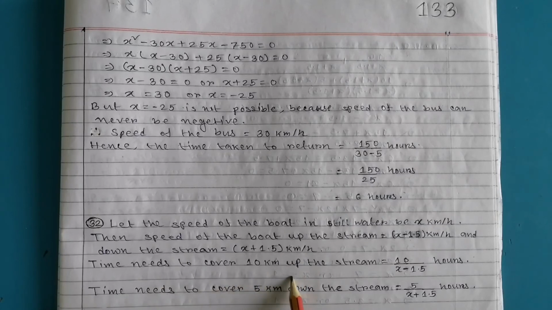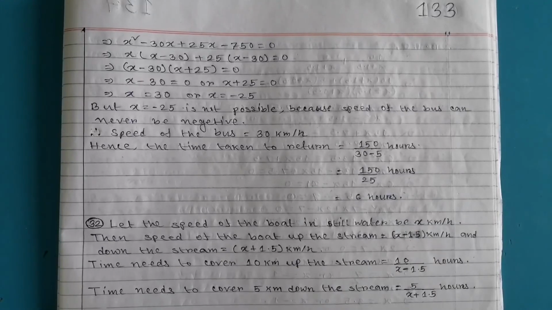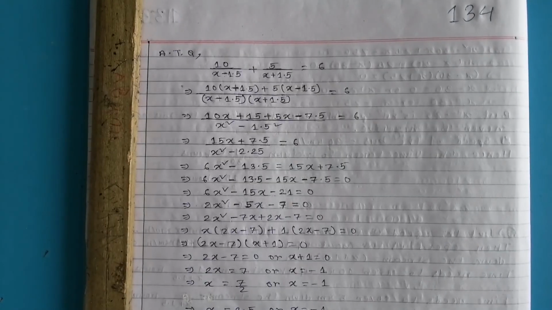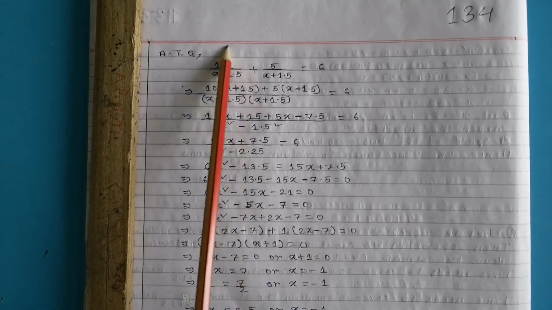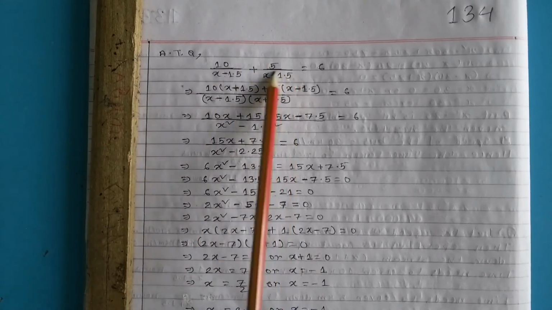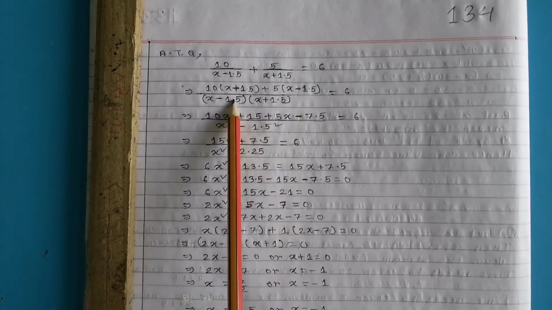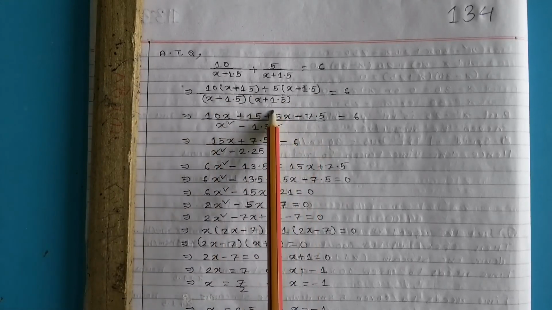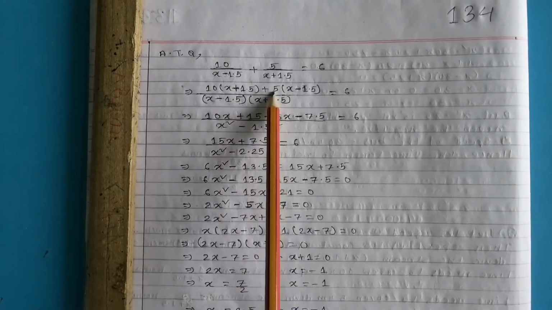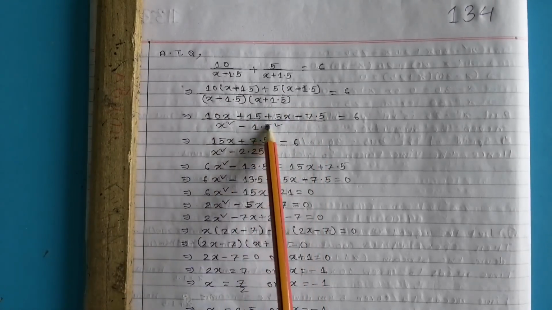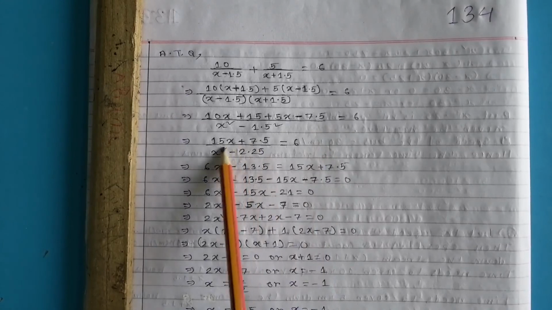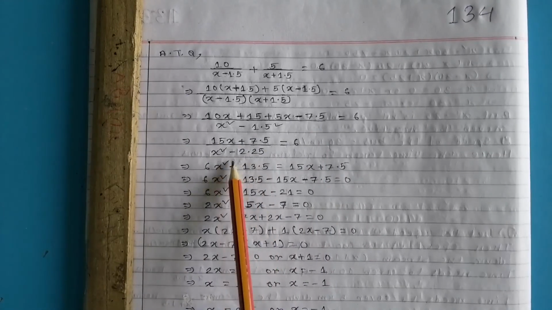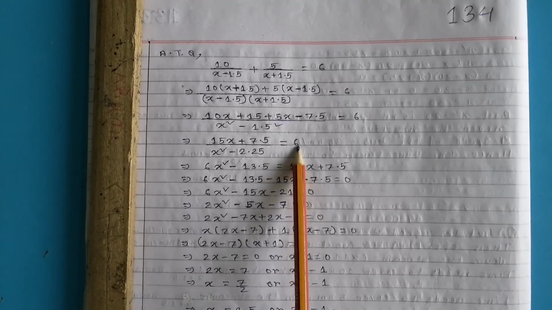So the time needed to cover 10 km up the stream is 10 upon x minus 1.5 hours. The time needed to cover 5 km down the stream is 5 upon x plus 1.5 hours. Then the total time taken is equal to 6 hours. So the time taken upstream plus the time taken downstream equals 6. Now take the LCM and simplify, so it will be 10 into x plus 1.5, 5 into x minus 1.5, so 10x plus 15 and 5x minus 7.5. So it is 15x plus 7.5 upon x square minus 2.25, which equals 6.